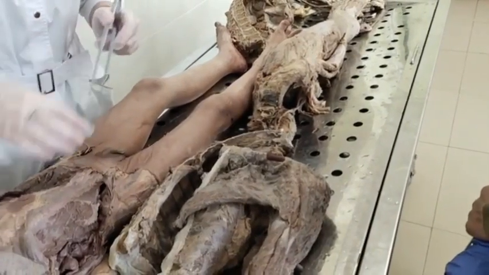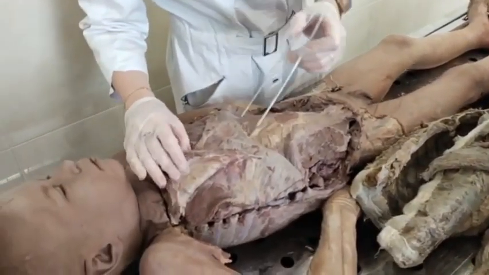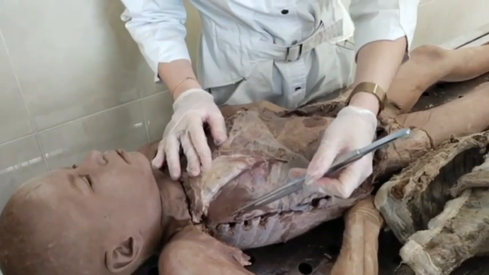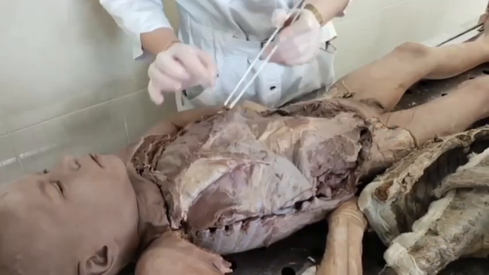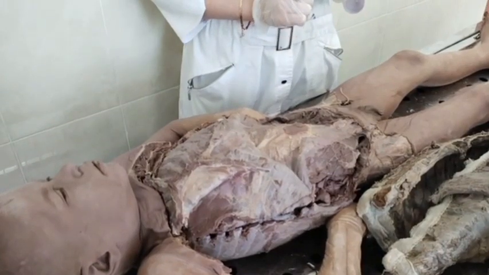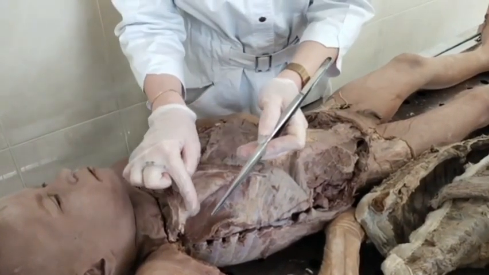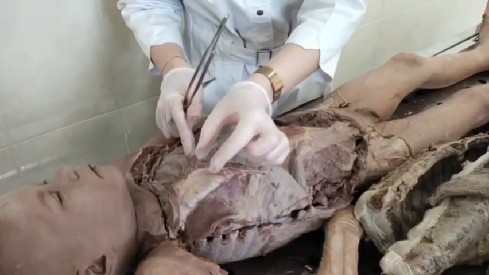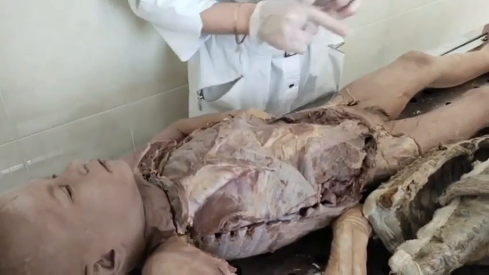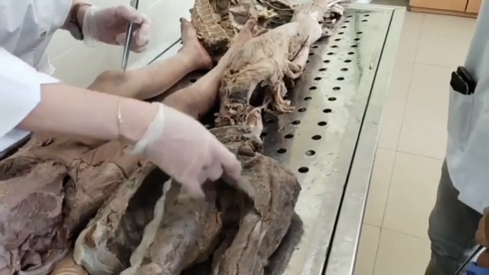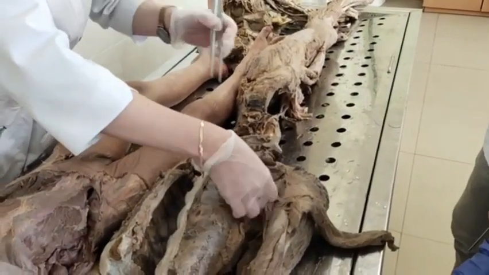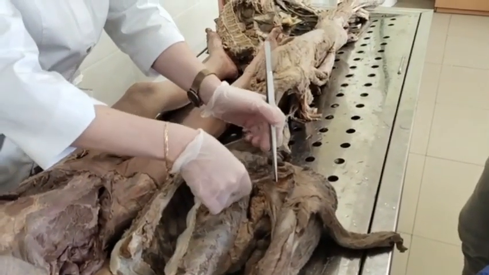Under the pectoralis major muscle, there is the pectoralis minor muscle, musculus pectoralis minor. It originates from the cartilaginous parts of the ribs, from the second to the fifth, and then the bundles of this muscle move upward and laterally, and they are inserted to the coracoid process of the scapula. So this is the pectoralis minor muscle.